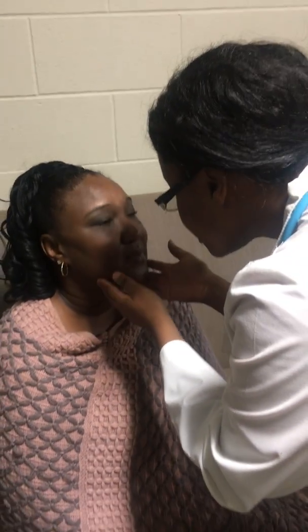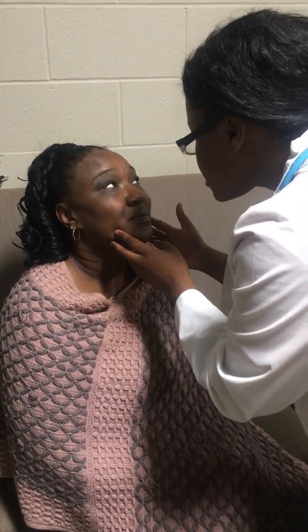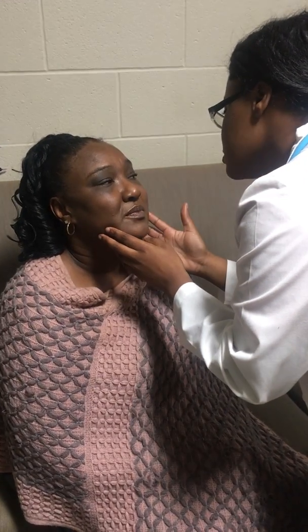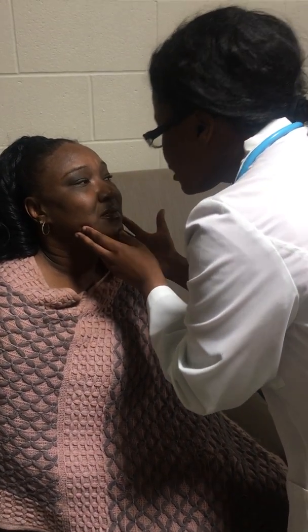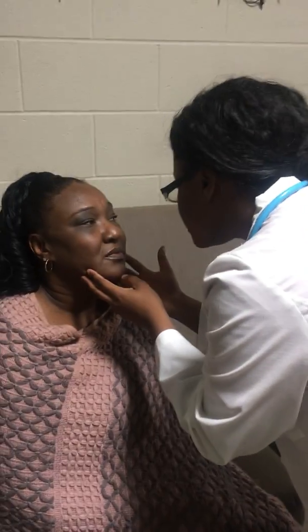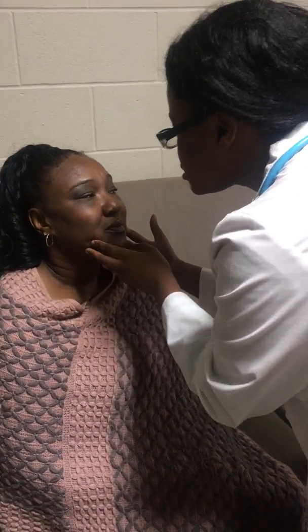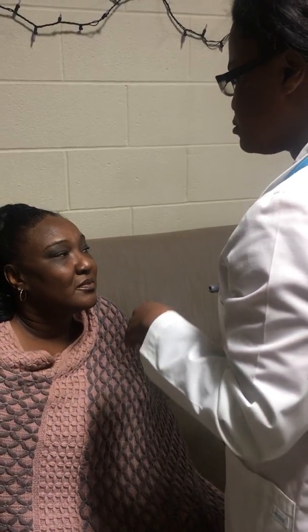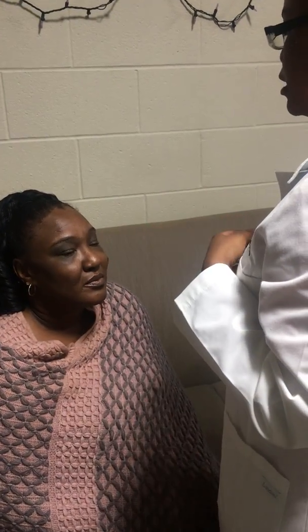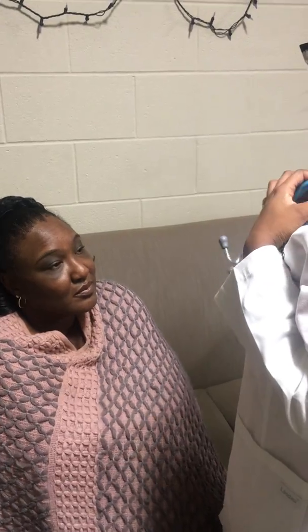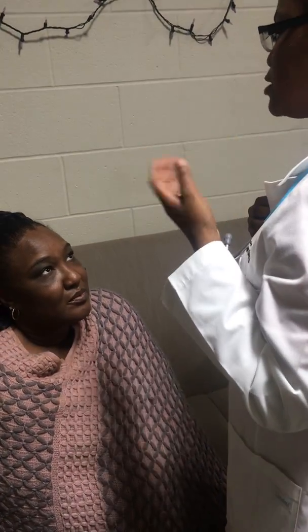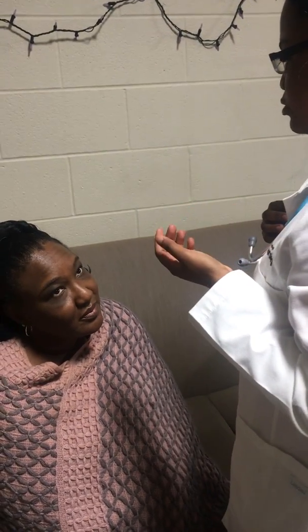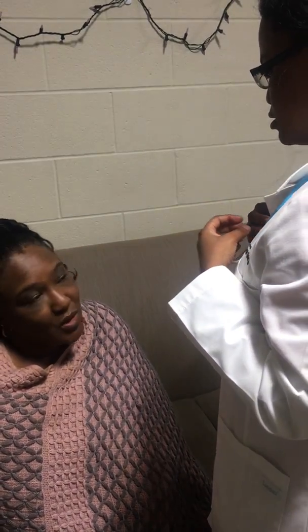Alright, so I'm inspecting the eyes. Eyebrows are evenly distributed as far as hair. Eyelashes are evenly distributed. There is no excessive hair on the face or eyes. Before we start the assessment, have you experienced any vision loss? No. Okay. Have you noticed any blurred vision or anything? No. Okay.